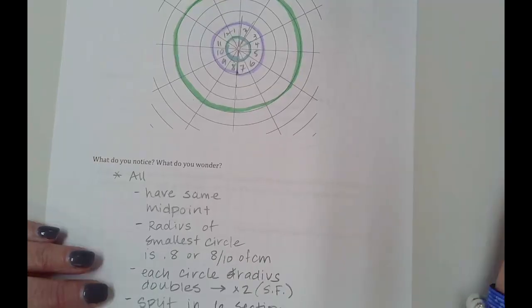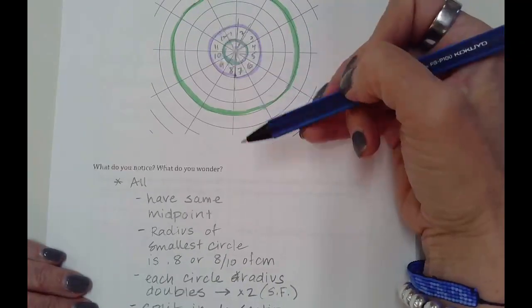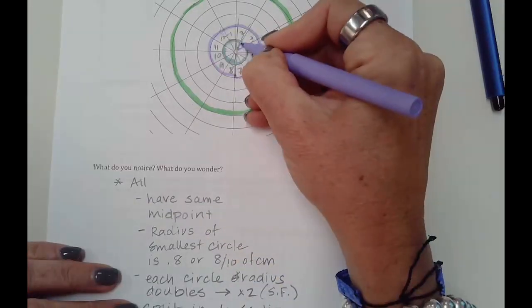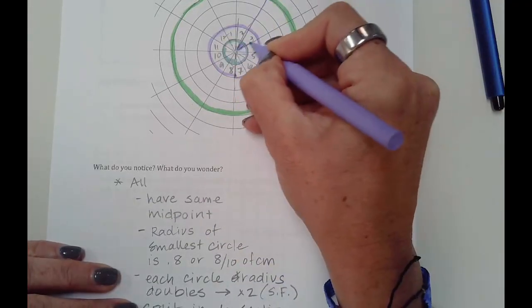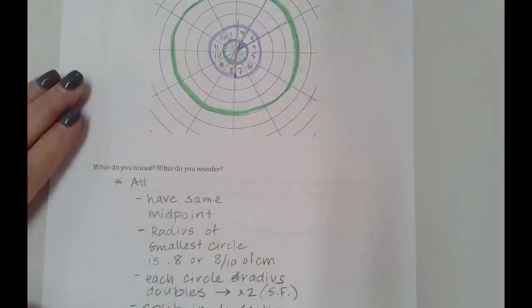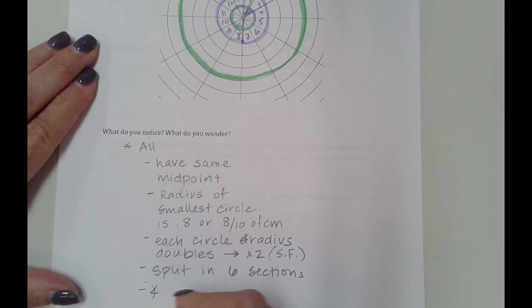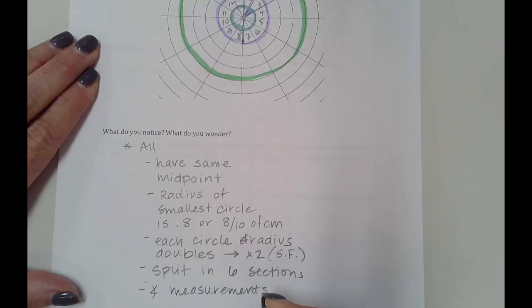What did we remember from last time? If we scale up or down, do our angles change? Do these little angle measurements change as we move out and get larger? No. The angle measurements are all congruent and they don't change.